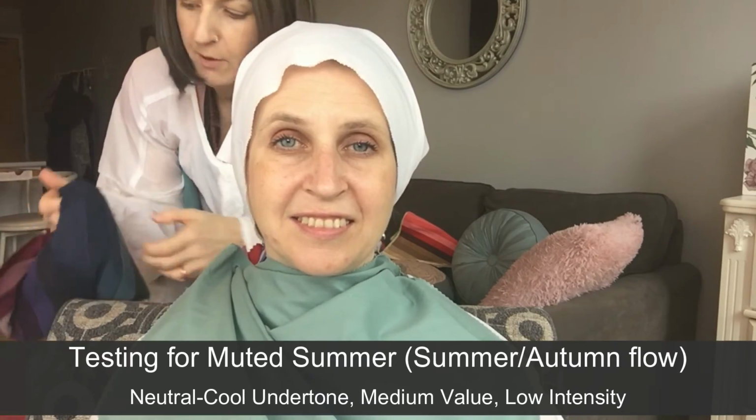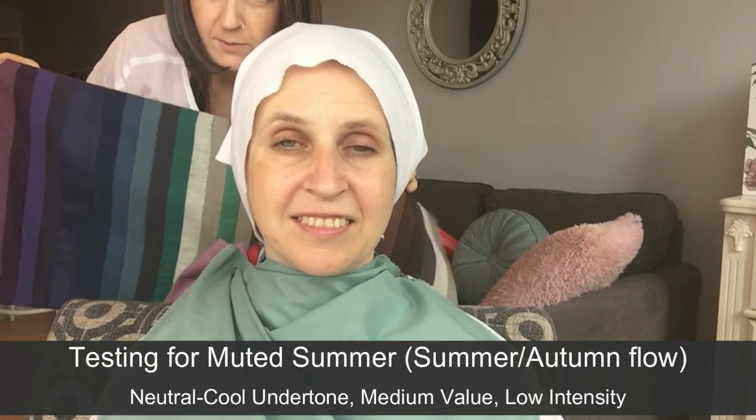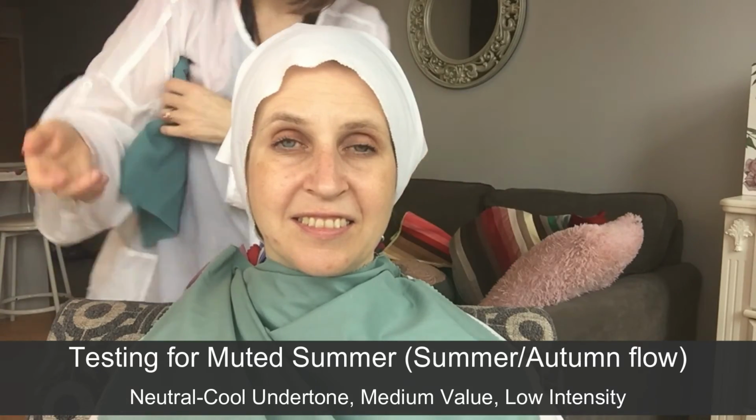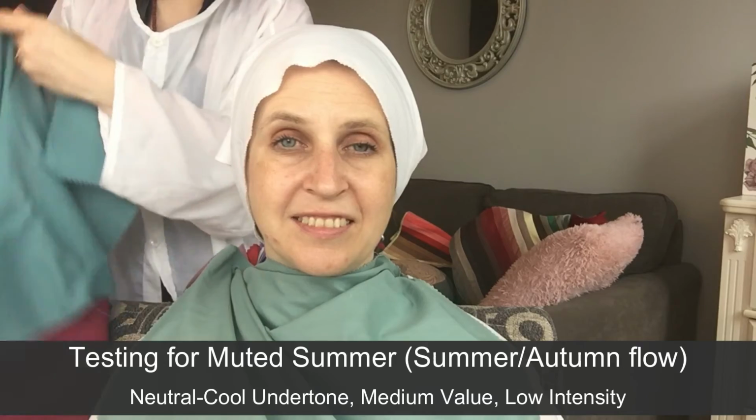The final set of fabrics we're going to test for Kendra, which is the final flow of summer, is muted. So that's the autumn-summer combination. Kendra currently has the green on her, so I'm just going to compare. So this is true summer, and this is muted, so this is summer-autumn on Kendra. It's not bad. Summer-autumn colors are slightly more toned and slightly darker. And so when I remove the fabric, I feel like there's more harmony here.